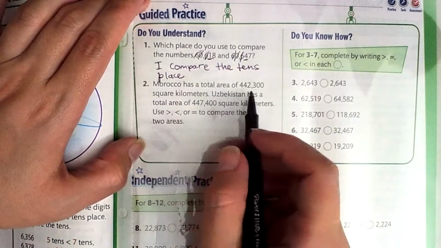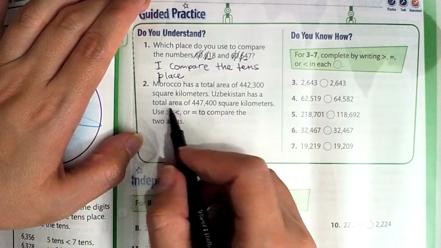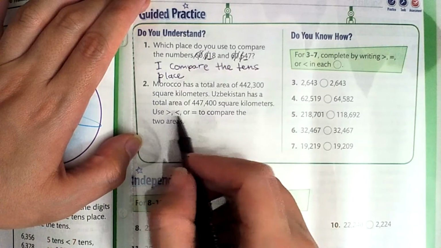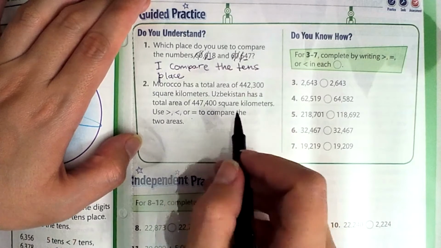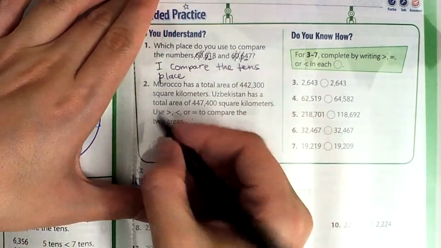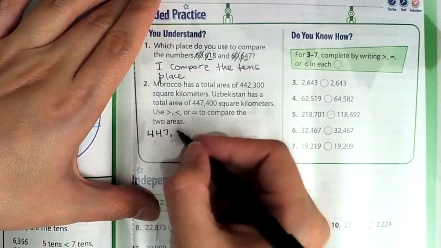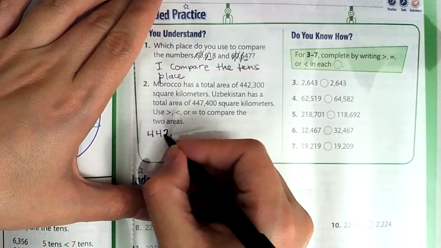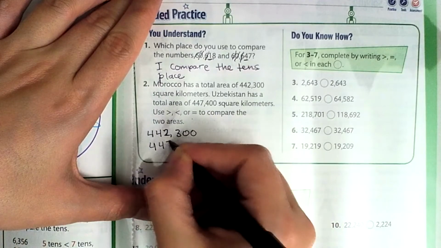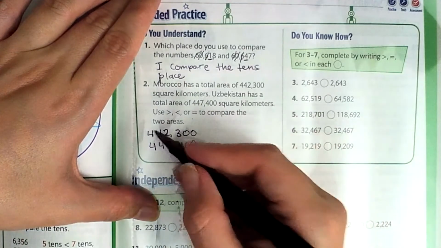Morocco has a total area of 442,300 square kilometers. Uzbekistan has a total area of 447,400 square kilometers. Use greater than, less than, or equal to compare these two areas. So what we're going to do over here, first, I'm going to line up my numbers on the side. 442,300, and then 447,400. And I'm going to go through exactly what I was doing before.